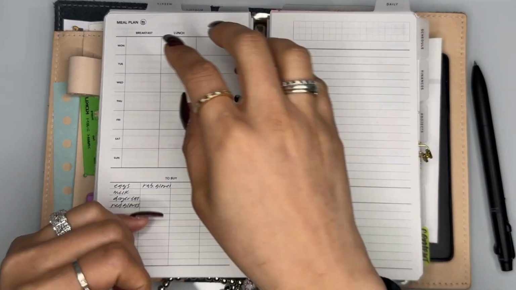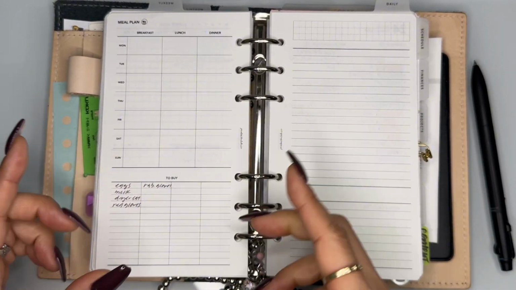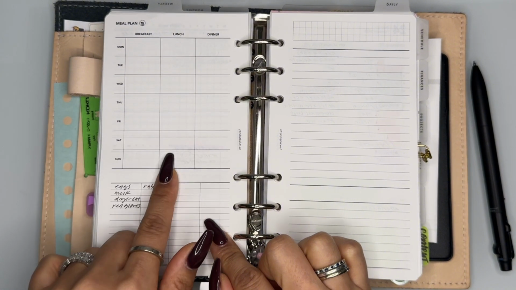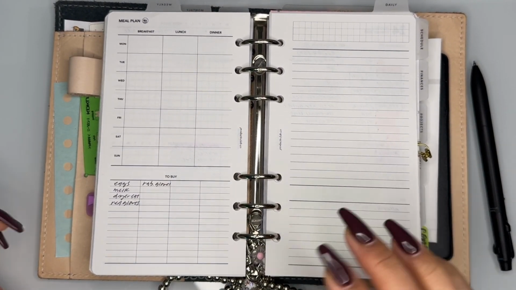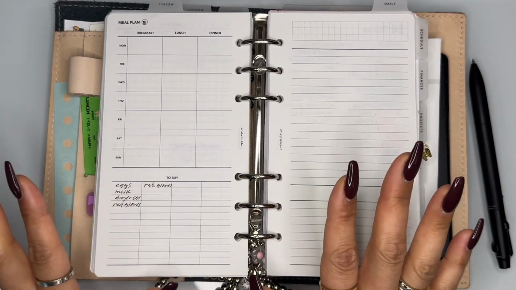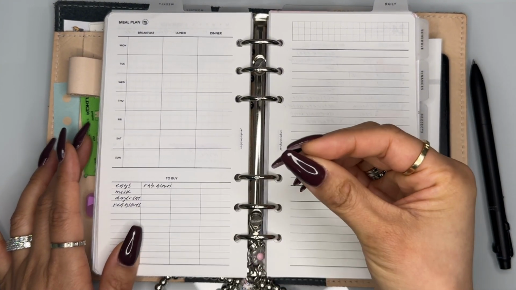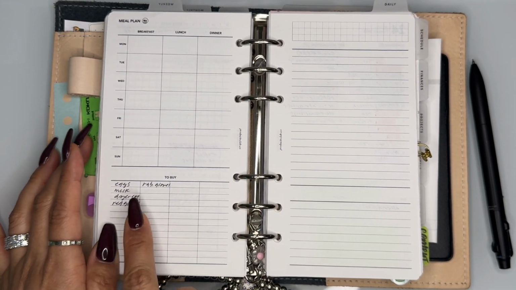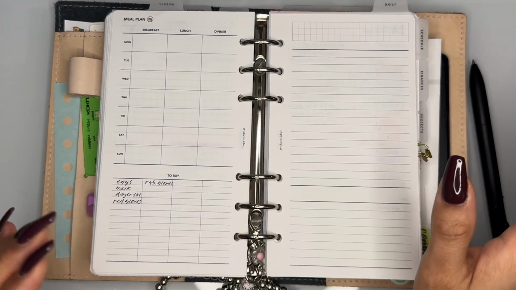Now other people are using this as their meal menu option so that if they have a busy schedule and they have little kids, they know what to pack for lunch, what to prepare for breakfast, and also for dinner. So you could use it in your own way, whatever makes sense to you, but that's how I'm using it. I'm using it to track what I personally ate, not necessarily what my kids or my family ate, but what I ate.